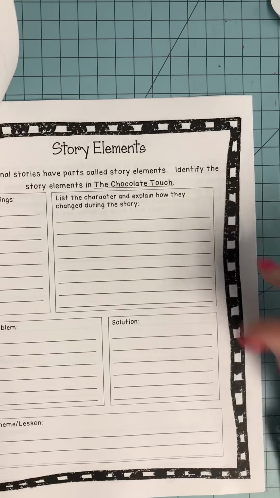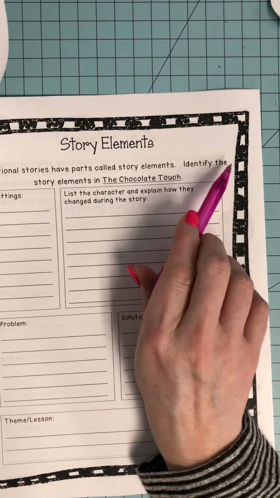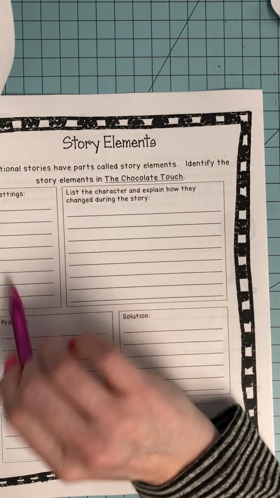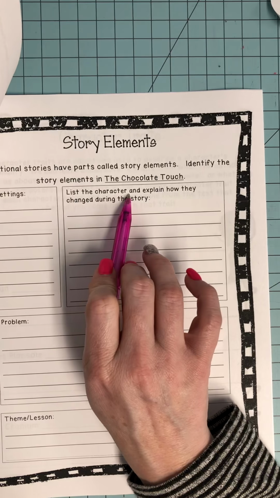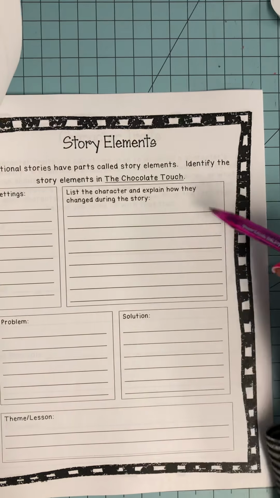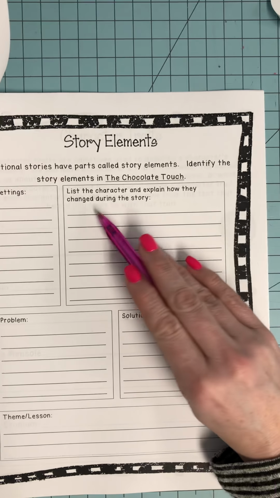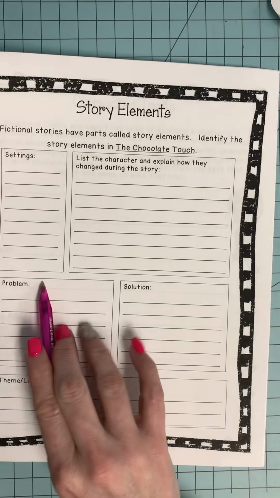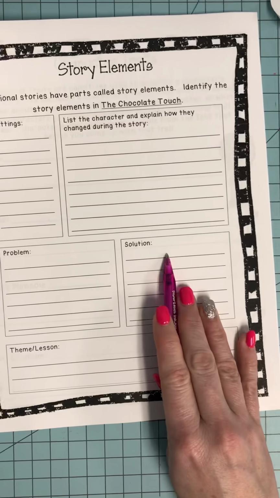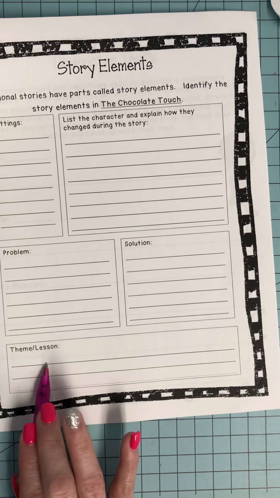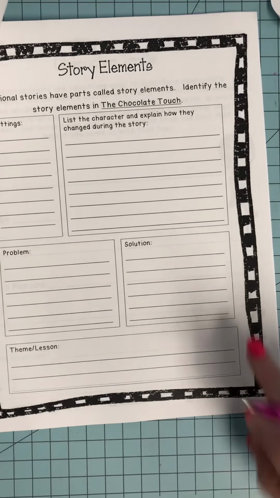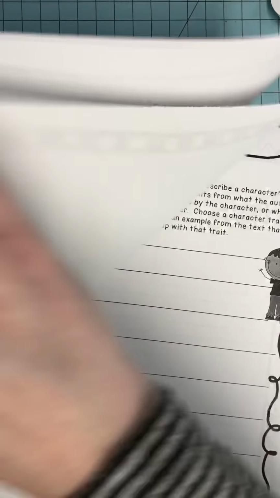Story elements. Fictional stories have parts called story elements. Identify the story elements in The Chocolate Touch. What was the setting, when and where the story took place? List the character and explain how they changed during the story. So you can write different characters and what they were like into what they became. What's the problem of the story? What was the solution of the story? And what was the theme or the lesson that the author was trying to teach you in this story? That's what you're going to write down there.